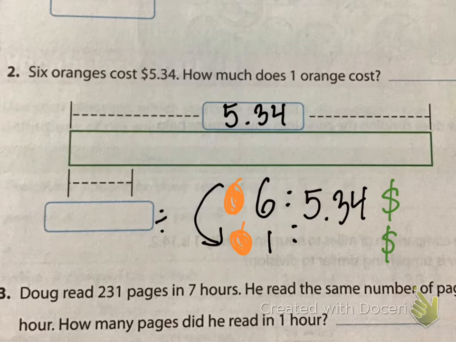So we divide it by 6. So what do you think I'm going to do to the other side? Divide by 1? Who agrees with him? Nobody agrees. What am I going to do, Madison? Divide by 6. Yes. Notice that these match.